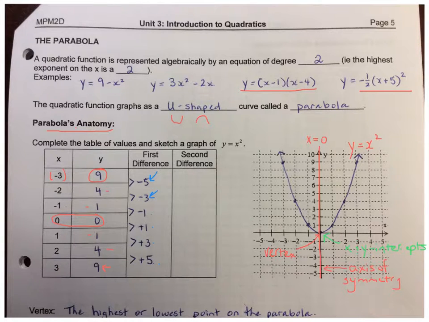So we know with linear relationships, we talked about this oodles last year, that if our first differences are all the same, if we have the same amount every time, provided the x is increasing or decreasing at a constant rate, so these have to go up or down by the same amount every time, then we have a linear relationship. So it will be linear if the first differences are constant.